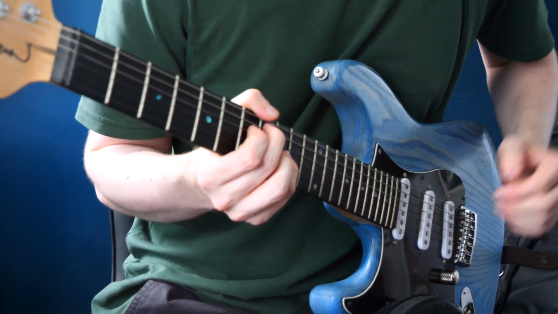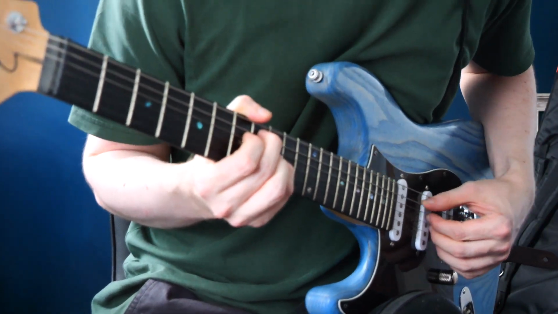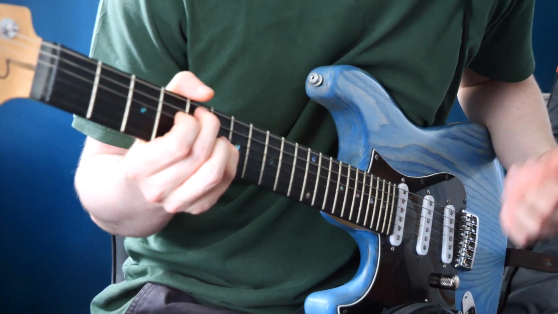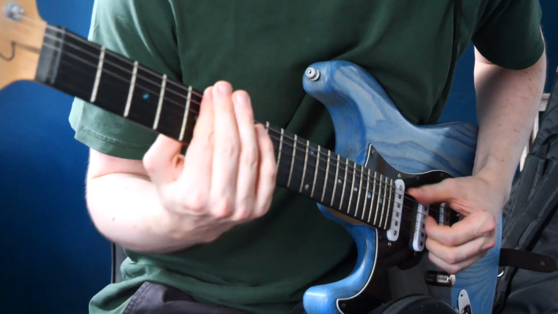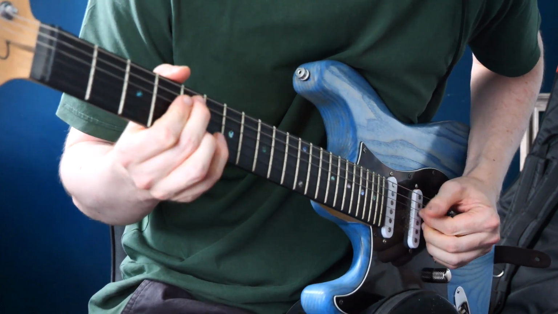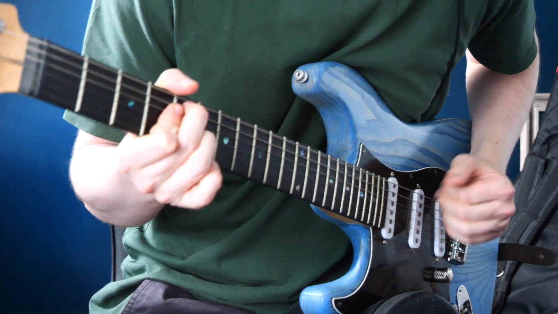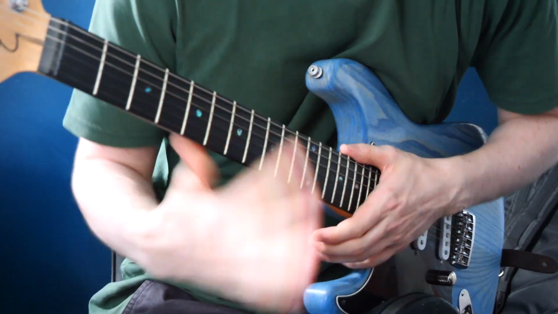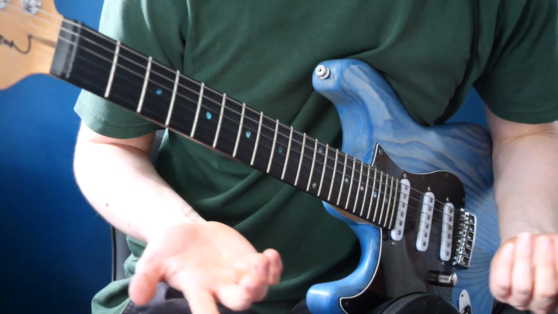But let's do the ones downwards now. So let's say I go down a minor third. So that's going to take me from F to D. We're going to be playing a D major 7 here. So I'm going to get. And that doesn't sound too bad either. Again, these are some cool options.